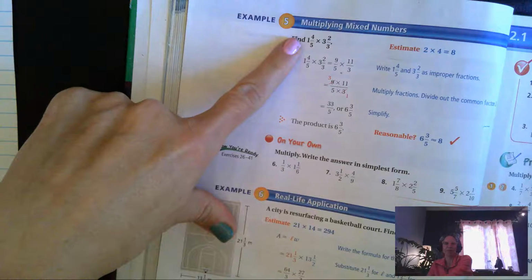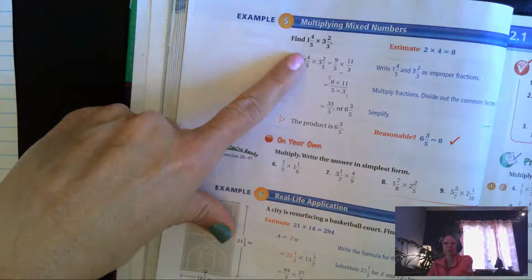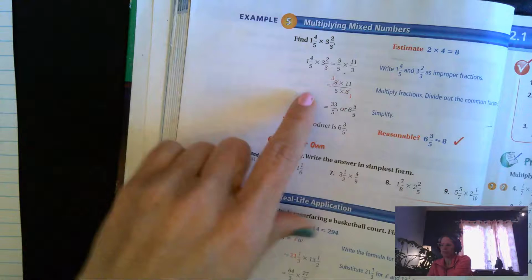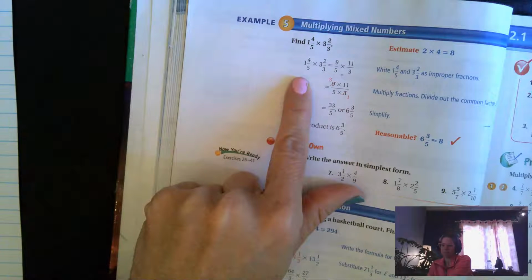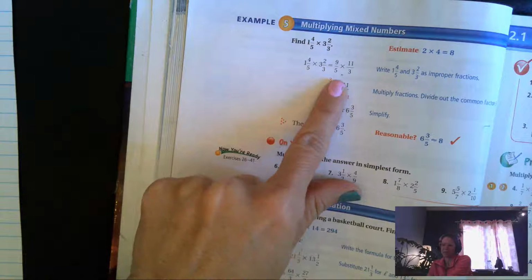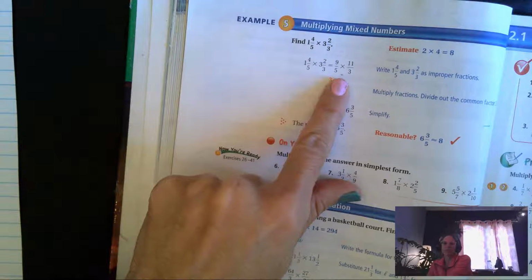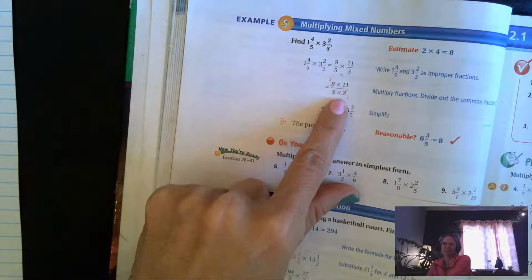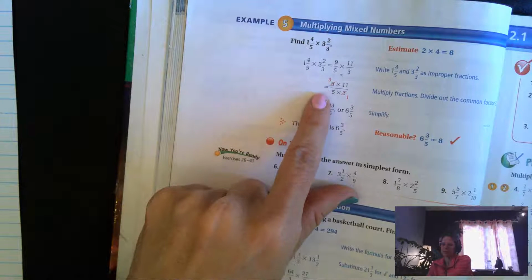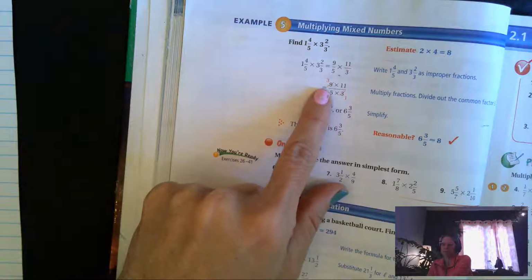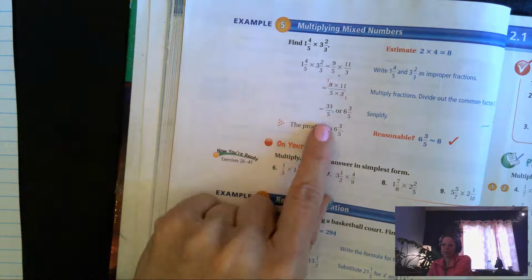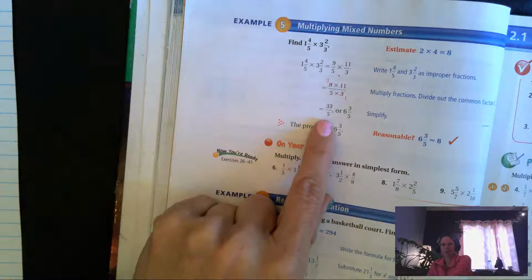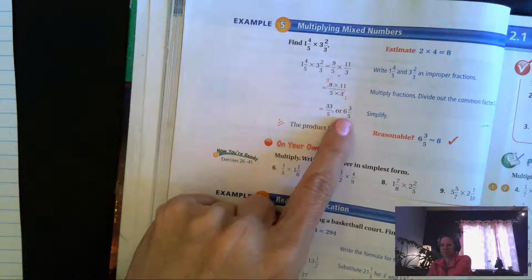You have 1 4/5 times 3 2/3. And do you see this step right here? You're writing both numbers as improper fractions. So we have our improper fractions right there. And then you want to see if you can divide out common factors, if you can simplify at this step. And we could divide 3 out of 3 and 9. So that was pretty easy. 3 goes into 3 one time, 3 goes into 9 3 times. Multiply our fractions, and we end up with 33/5. And then you simplify. 5 goes into 33 6 times with 3 left over.